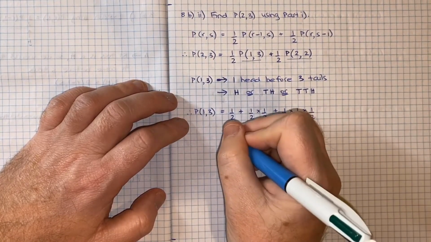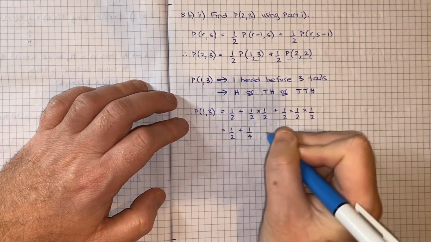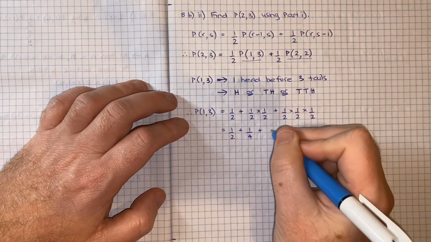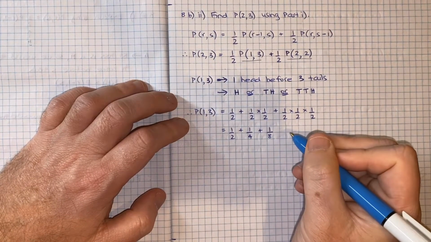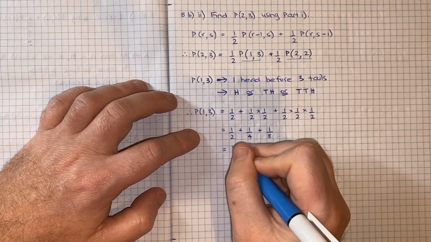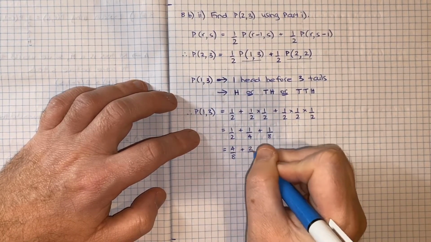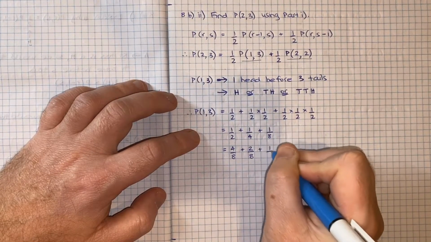So really what we're dealing with is a half plus a quarter plus 2 times 2 times 2 is 8, so an eighth. So if we try and get all that on a common denominator, that'll be 4 on 8 plus 2 on 8 plus 1 on 8.